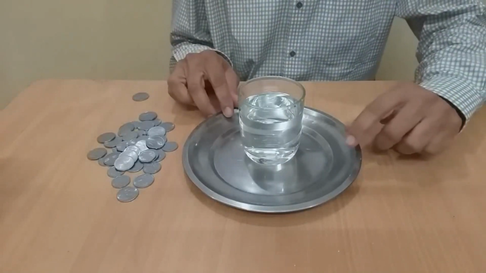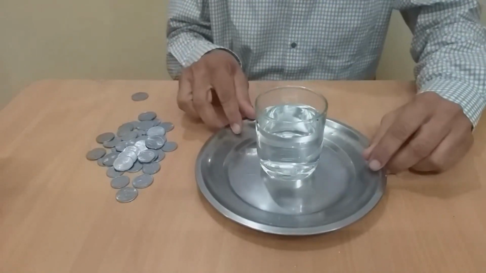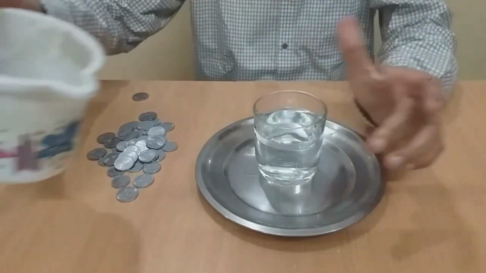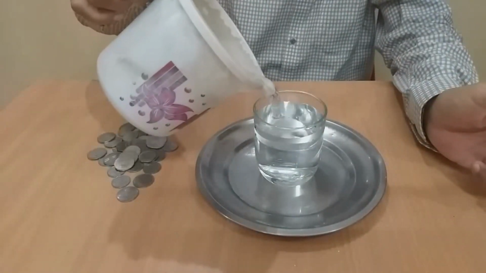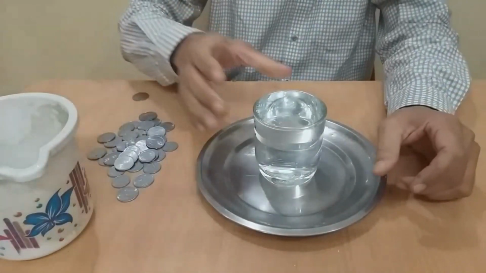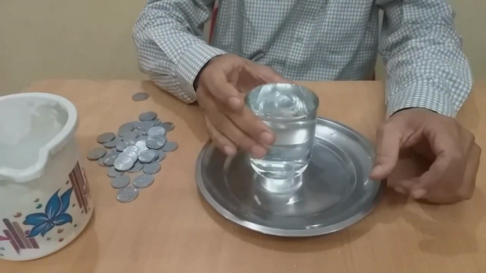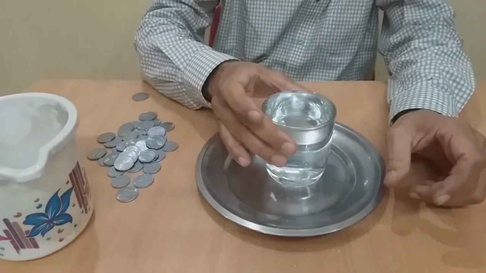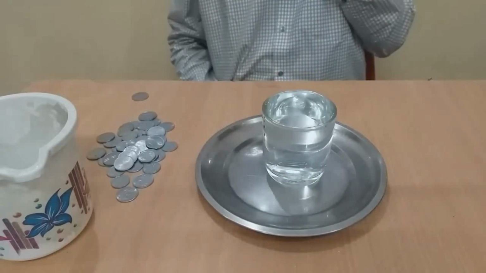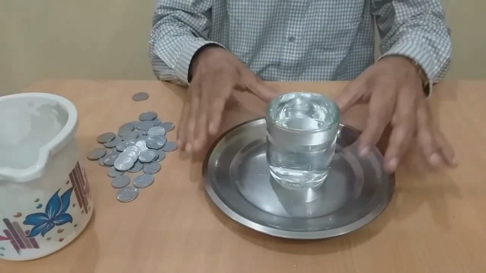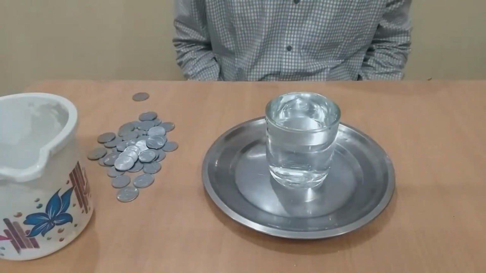So students, for this activity, I am taking some water in this glass. Let me fill it further. So this glass is totally full. You can see that I have filled this glass completely. There is no scope of filling water any further. Now, in spite of this glass being totally full, can I add some coins into this?